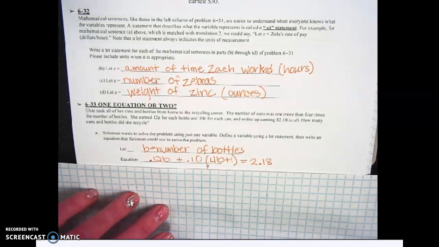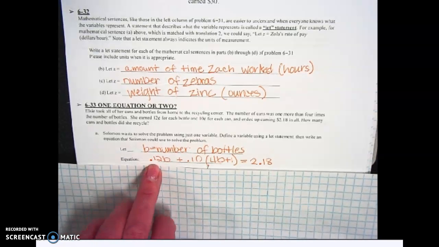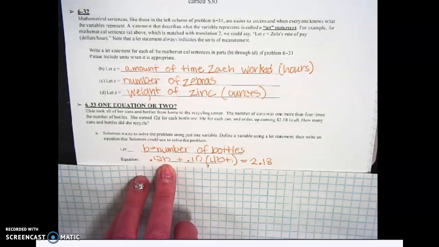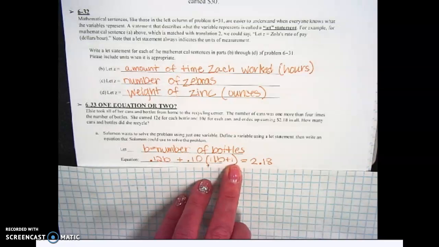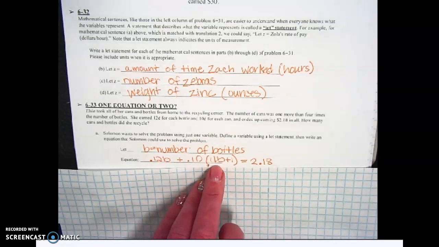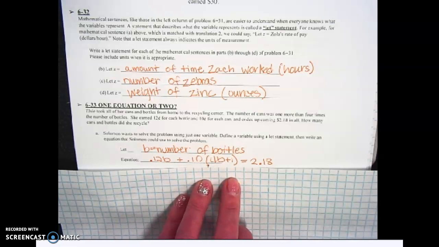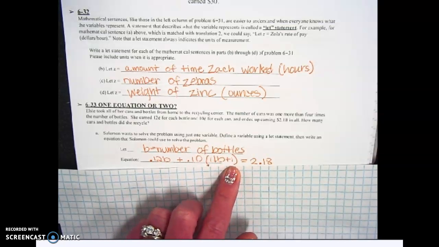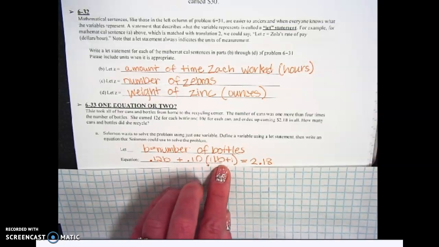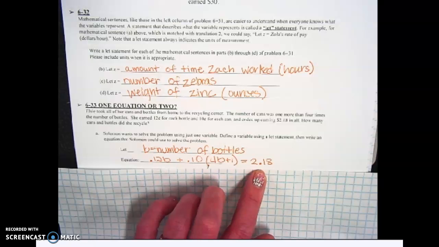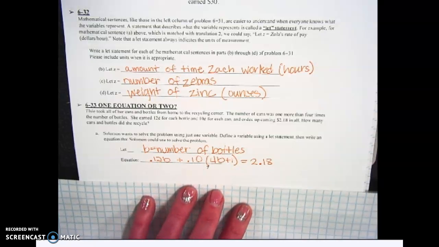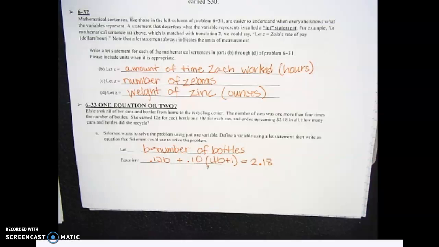Okay? So the equation that we're going to take is 12 cents per bottle, 10 cents per can, but the cans that you had are 1 more than 4 times the number of bottles. So I said 4B plus what? 1 more means add 1. 4 times means multiply, right? So 4B plus 1 is the number of cans. It's going to be equal to $2.18. All right? Finish copying that down and then turn over to the top of page 8.